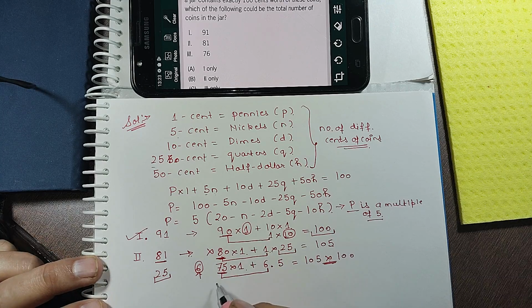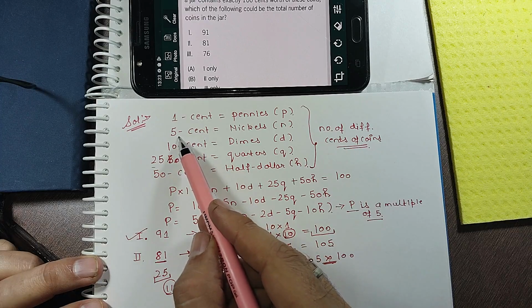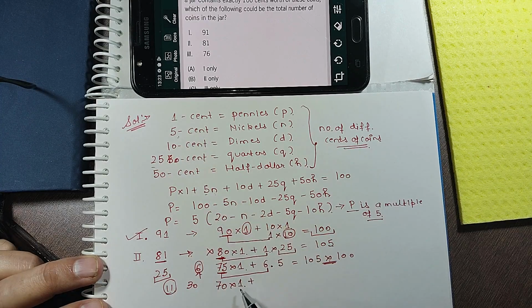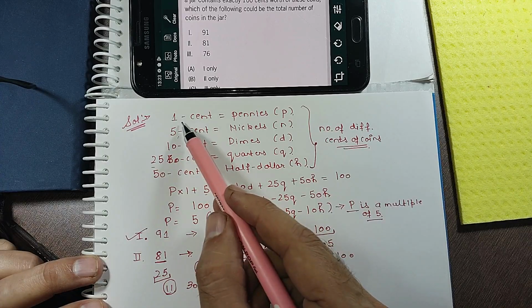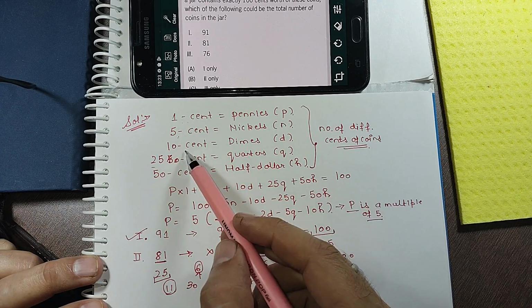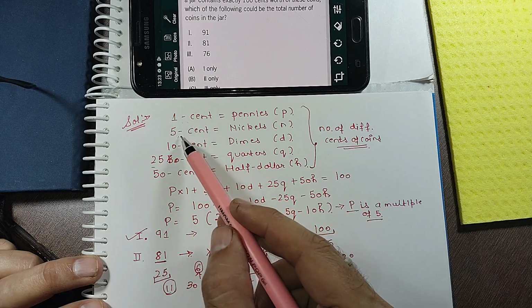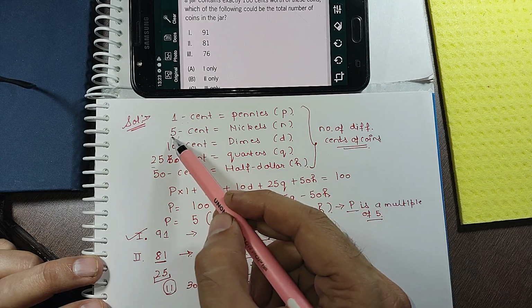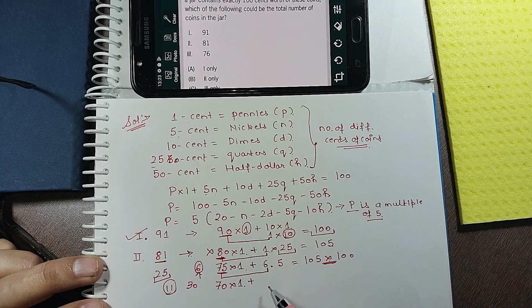Now the next possibility is the number of pennies being 70. In that case, these coins should have the worth 30, right? And the number of coins should be 11. So 11 multiplied by 5 is 55. Is anything greater than that possible? If I multiply 11 into 1, that will not have worth equal to 100. 11 into 10 will be much more than that. So 5 is giving us the value 11 into 5, which is 55. If I multiply 5 into 11, that will be much greater than 100 worth. So this combination is also not possible.